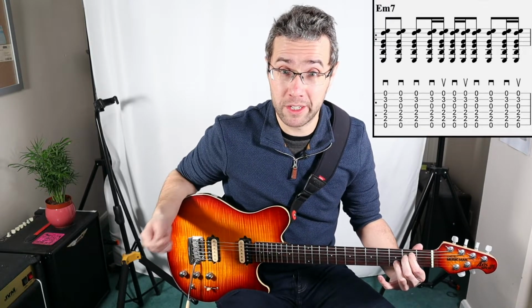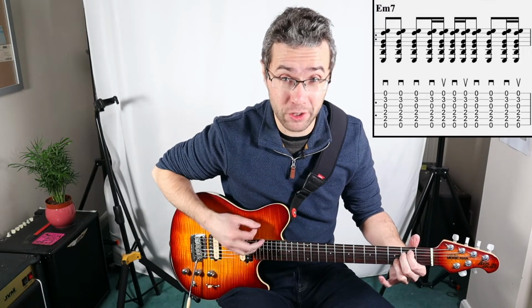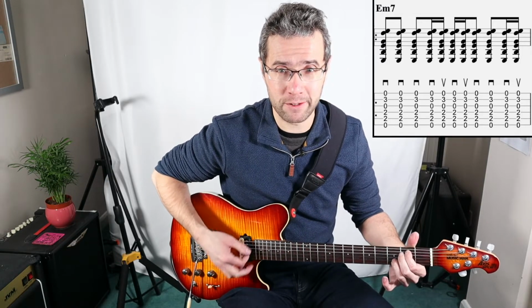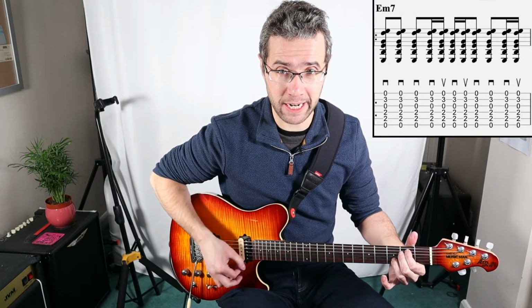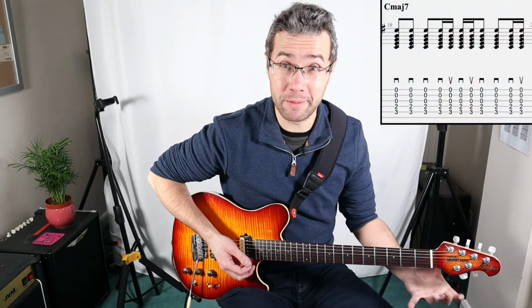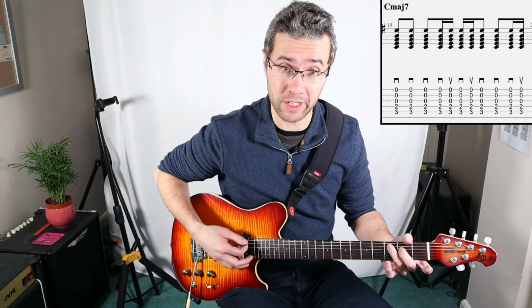I'm just going to do some nice 16th note strumming. So 1 and 2 and 3 E and 4 and, so this is down, down, down, down, up, down, up, down, down, down, up. E minor 7 there, and C major 7, same strumming pattern. So this is like a C without your first finger.